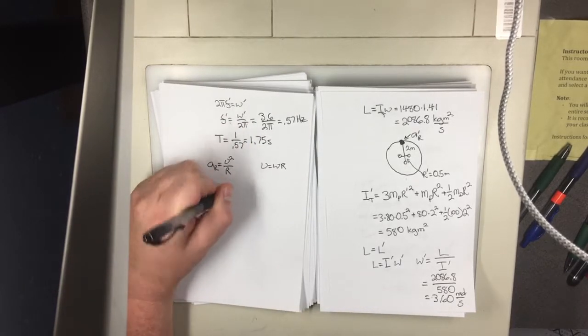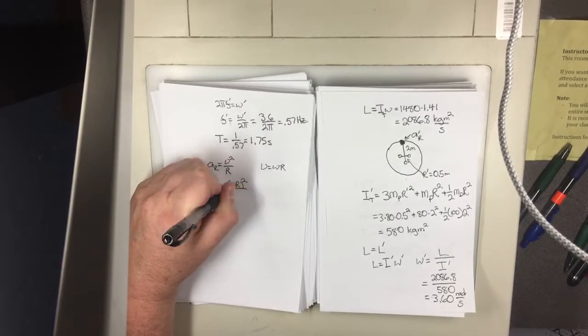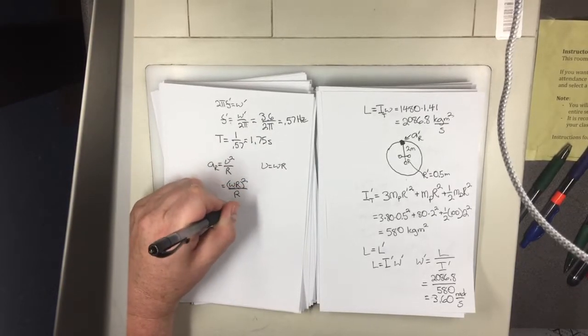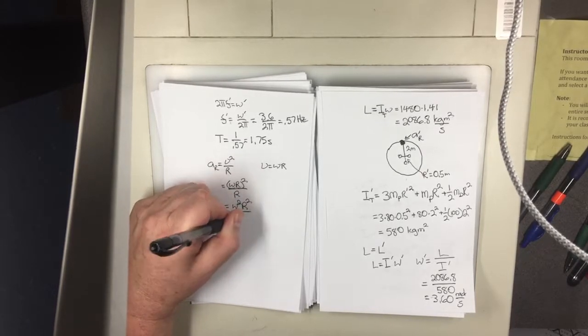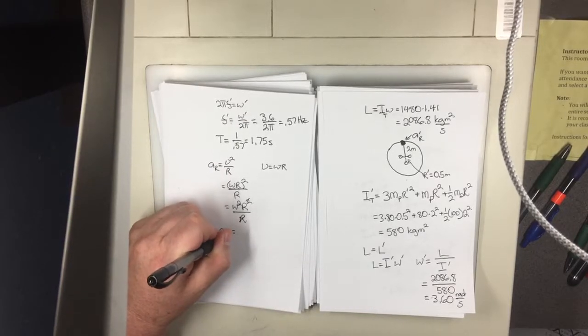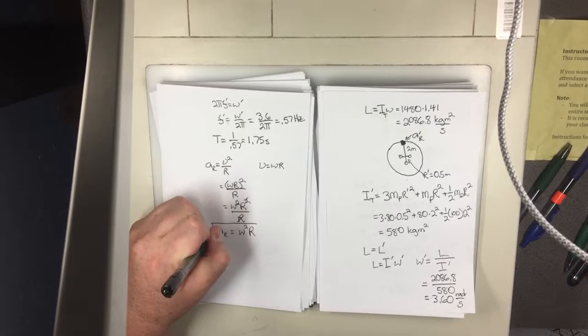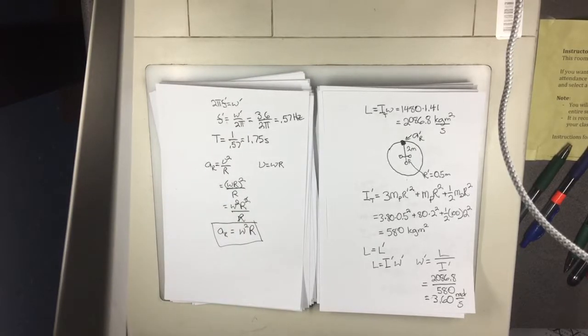So radial acceleration becomes (omega r) squared over r, which is omega squared r squared over r. So radial acceleration is omega squared r. And that's kind of an identity.